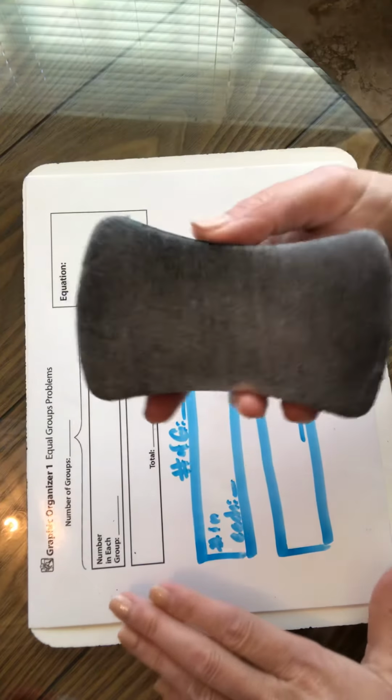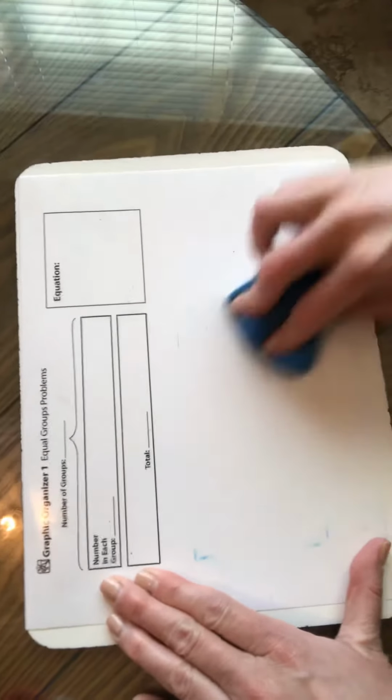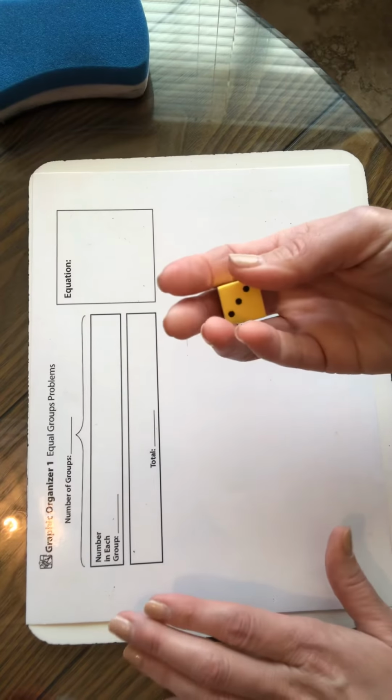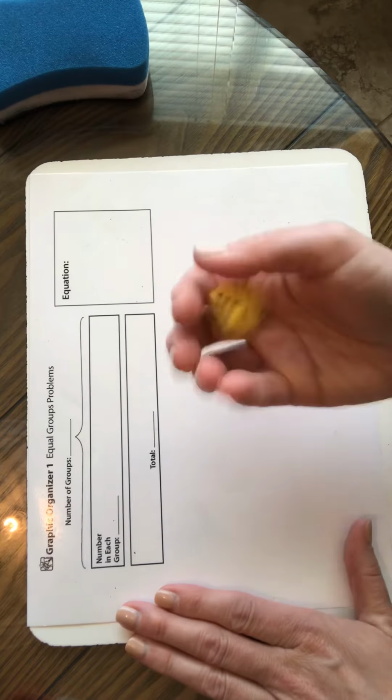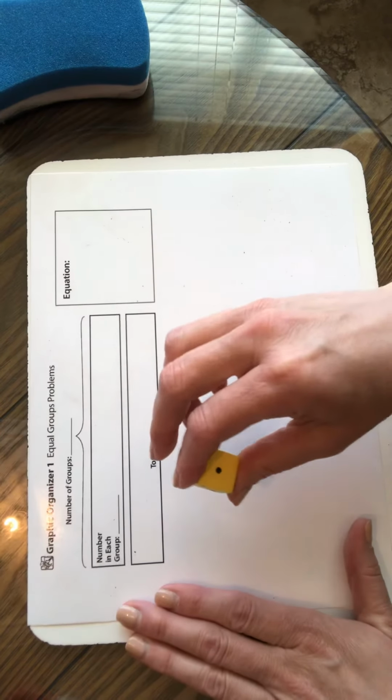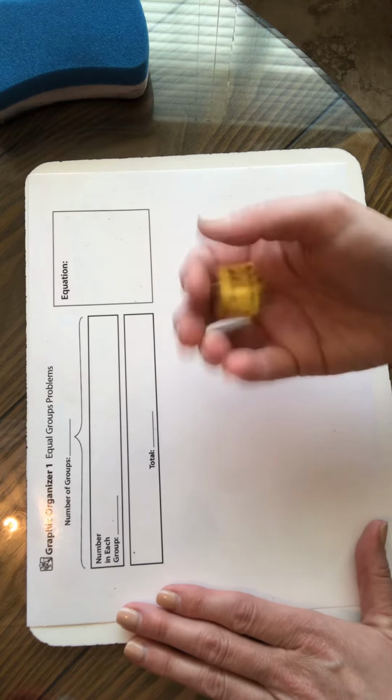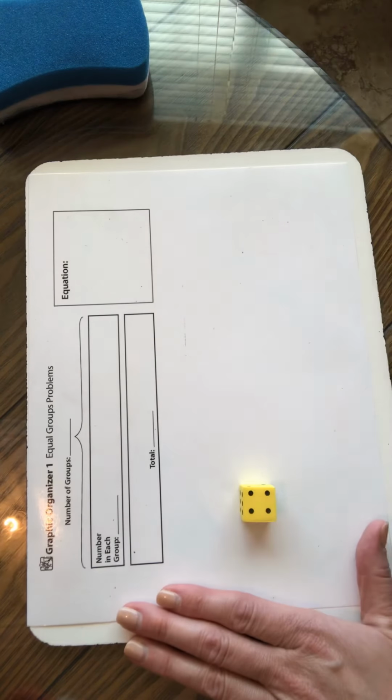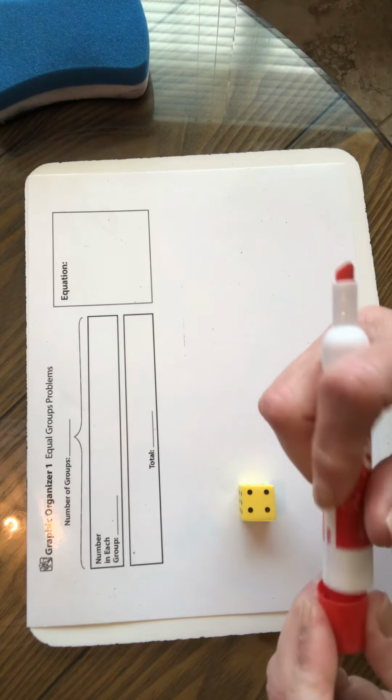So I don't get marker all over me, I'm going to erase this and just work on the organizer. Okay, so the first roll, well, I don't really want 1. We'll do 1 a little bit later, but let's start with another number. The first roll tells how many groups there are.